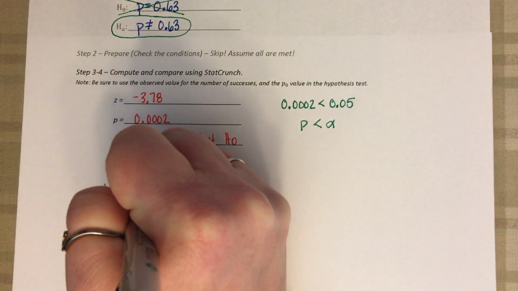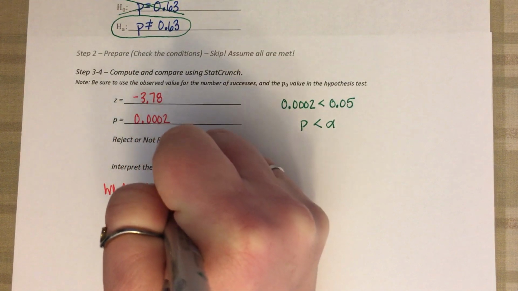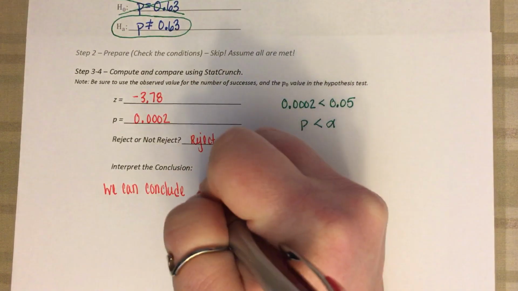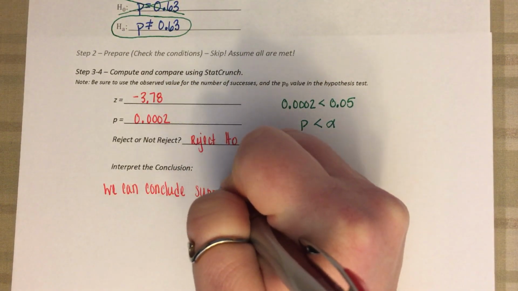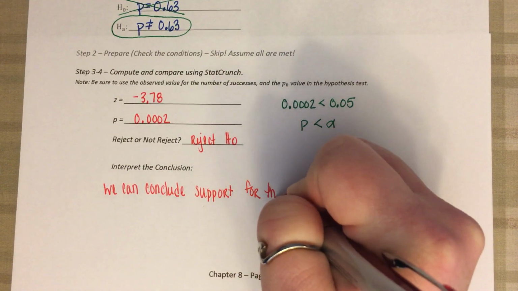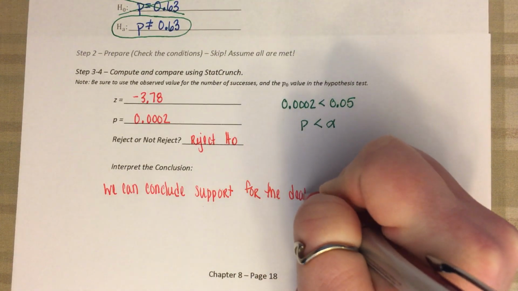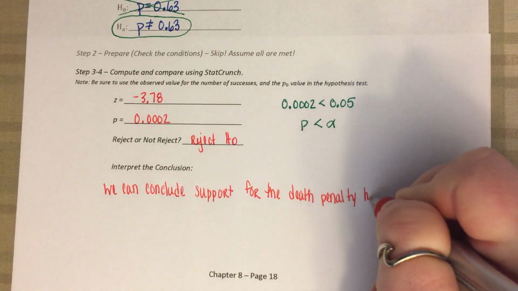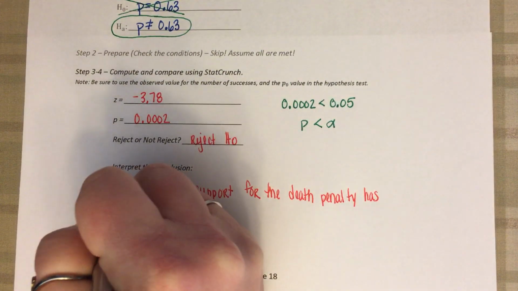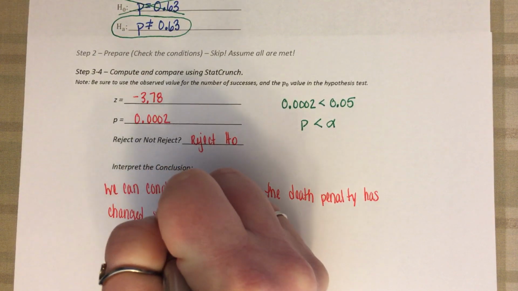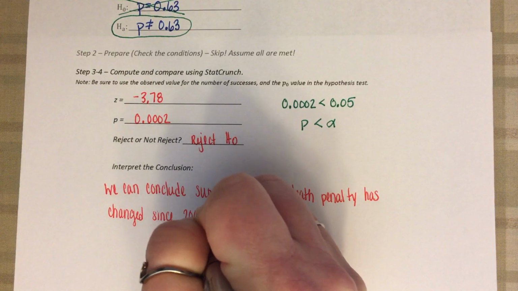Okay, so our conclusion. We can conclude that support for the death penalty has changed since 2009.